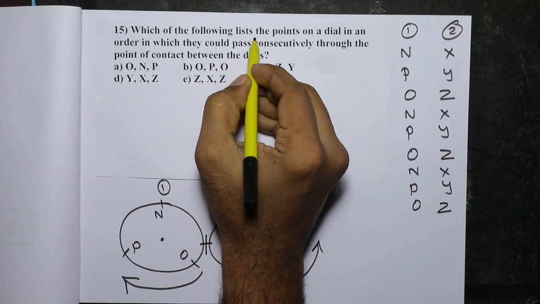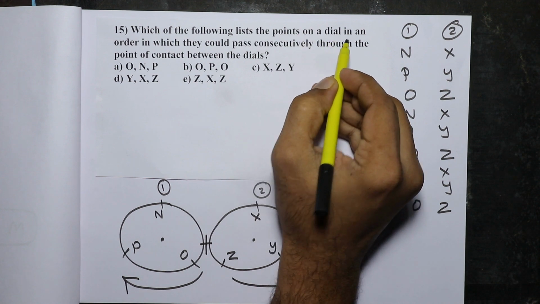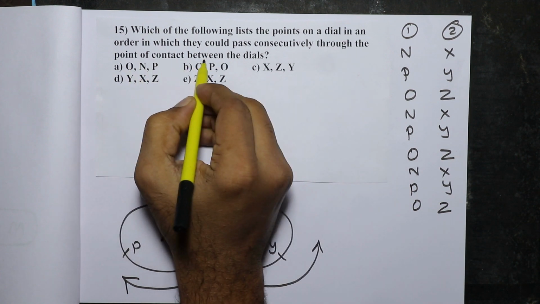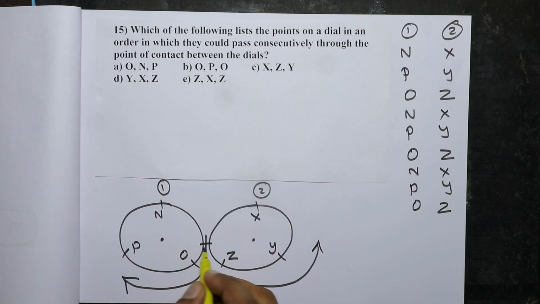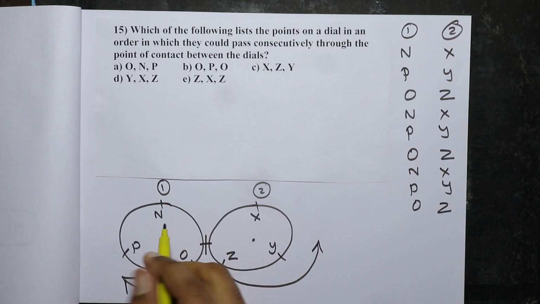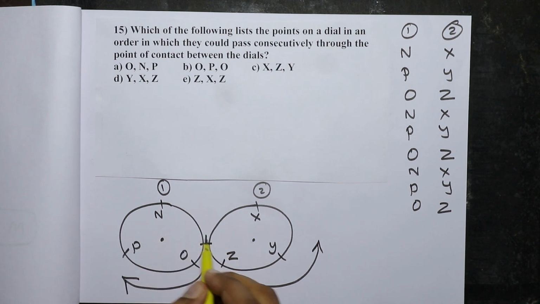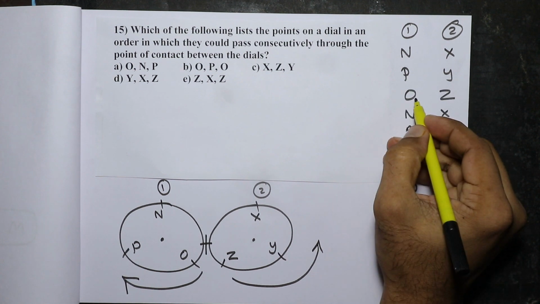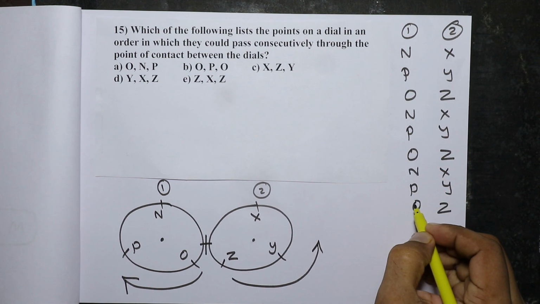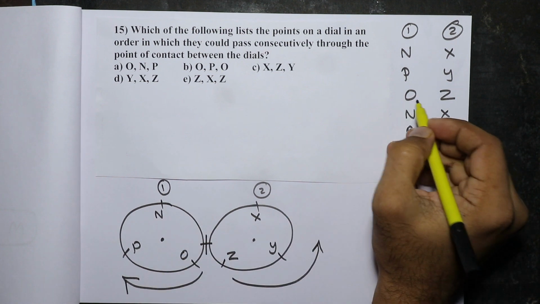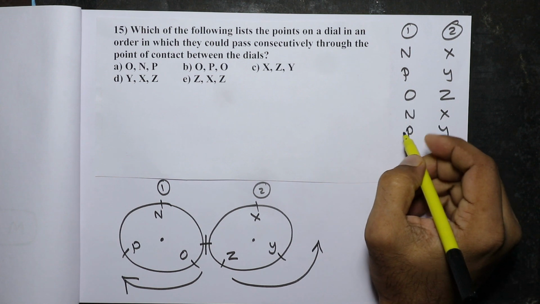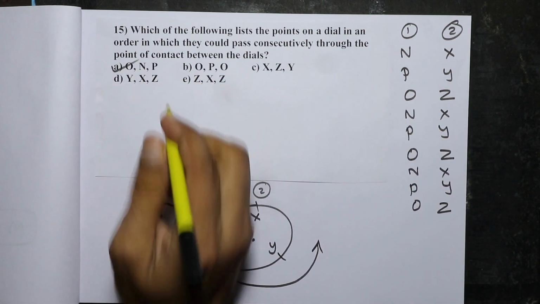Which of the following lists the points on a dial in an order in which they could pass consecutively through the point of contact between the dials? So this is the point of contact. So in any one dial, we need to find the points that are passing through this point of contact. Now look at option A, O and P. So we'll see if that is possible. O and P, it is possible. So in dial 1, it is possible. The points that are passing through the point of contact will be O and P. Yes, it is possible. Hence option A is the right answer.